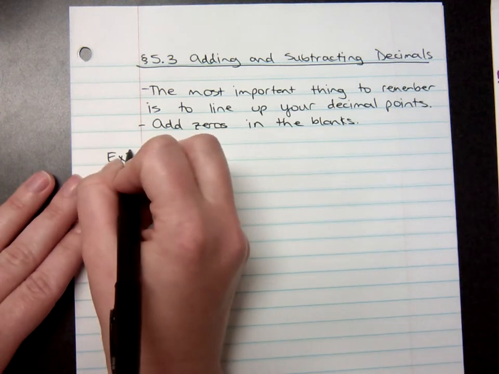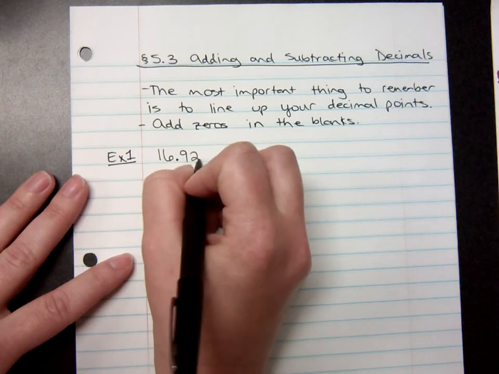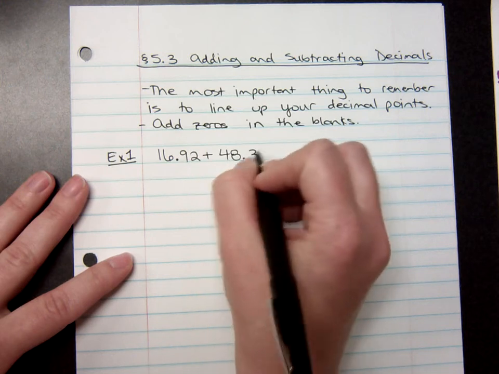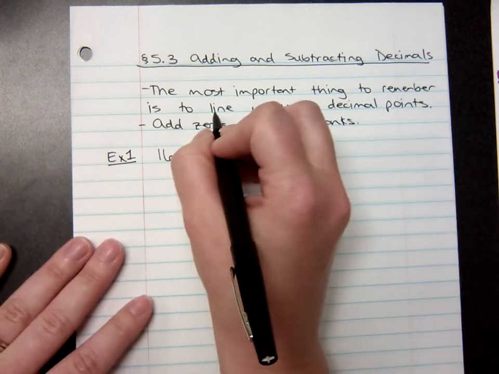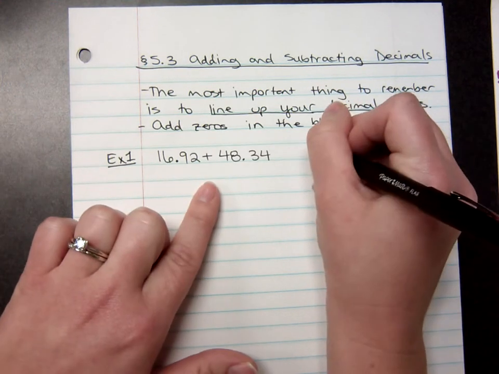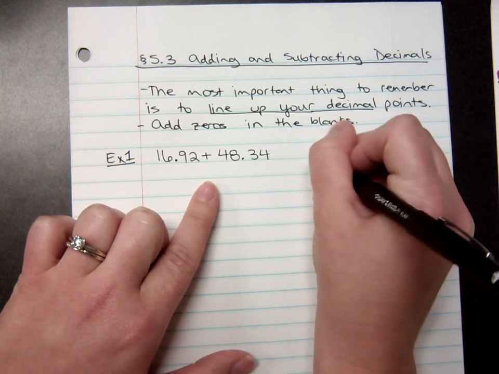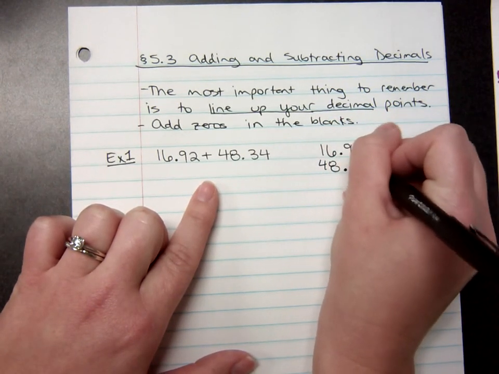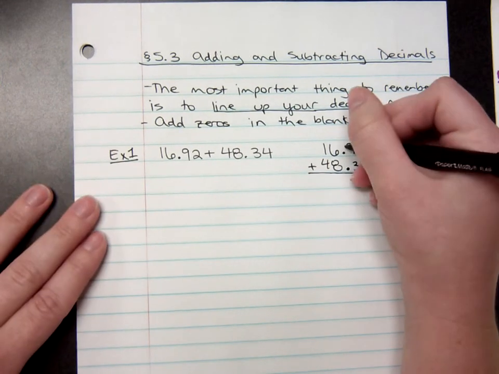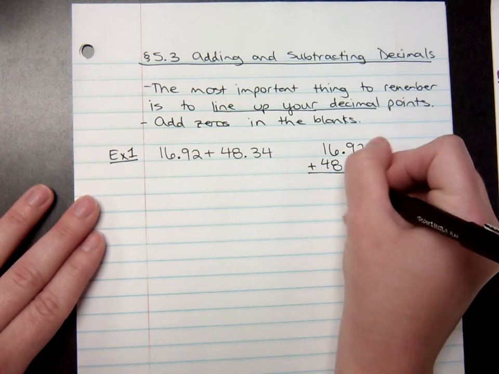Alright, so example 1. We do 16.92 plus 48.34. In order to line up your decimals, you're going to stack them vertically. 16.92 and then 48.34 directly underneath. And then you'll add vertically. Your decimal point comes straight down. And then you add each column.